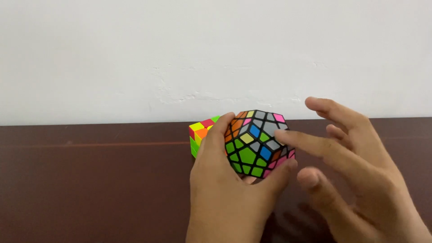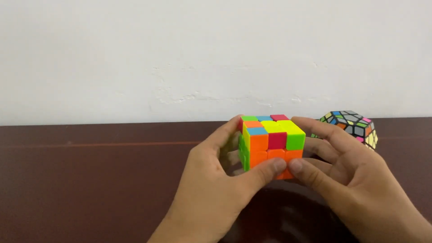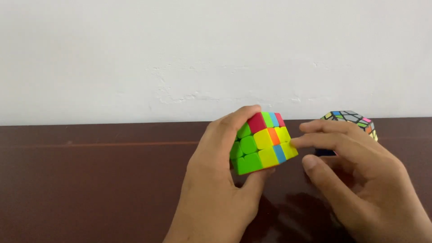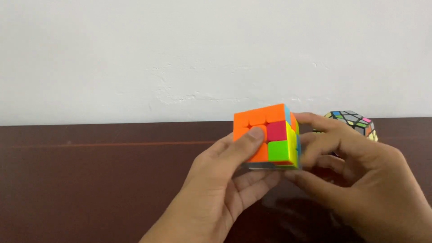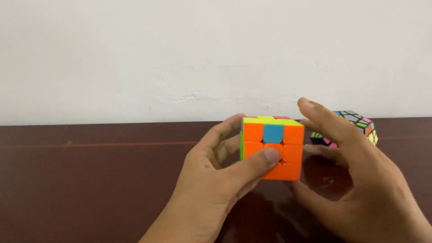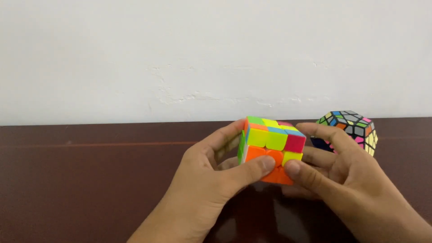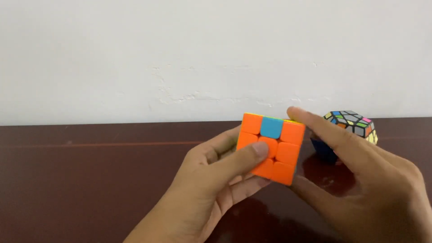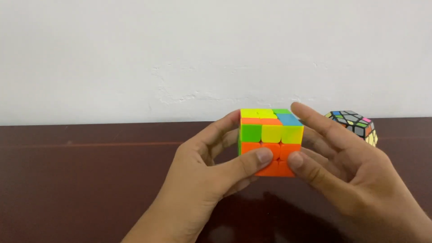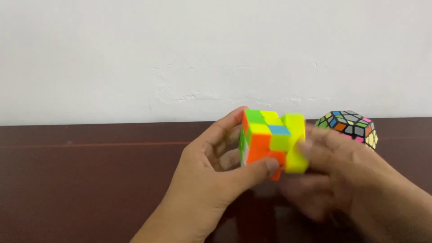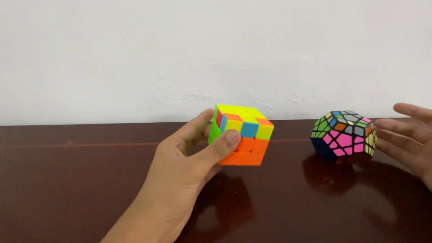And this case here is this case, as you can see here. To solve it, to make it into a plus sign, there are two algorithms that we have learned. One is the big F, R, U, R prime, U prime, F prime. The other one is this one, F, U. Let me just show you guys once again. So this is the algorithm. This is the new algorithm that you're going to be learning. If you have already learned it, good for you.